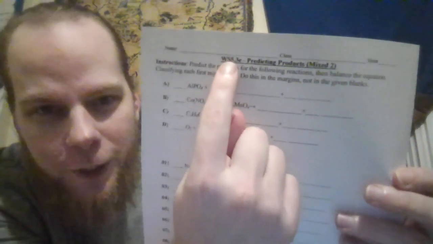Okay, now you should already have this worksheet. If you do not have the worksheet, it's 5.3, this says E, but I think that's supposed to be a C. It's got 4 and then another 14.